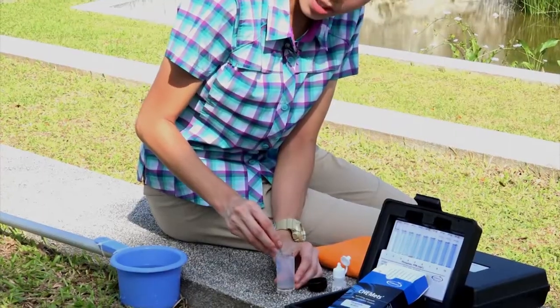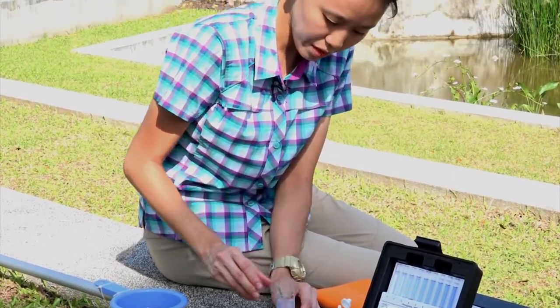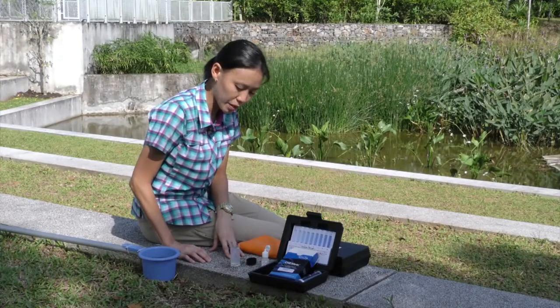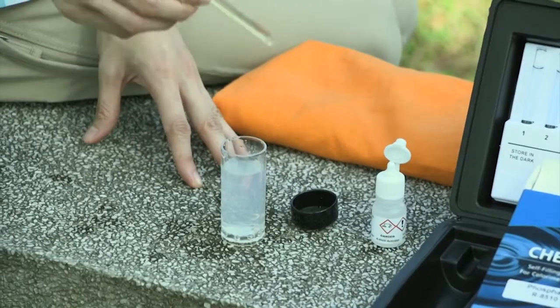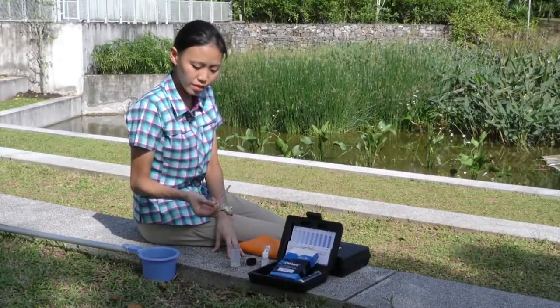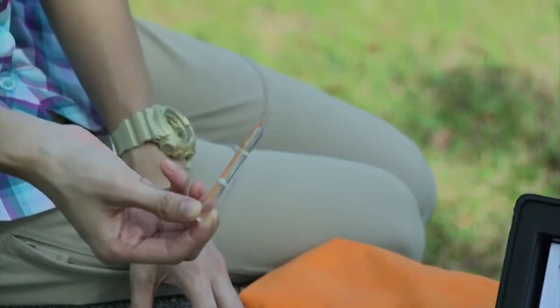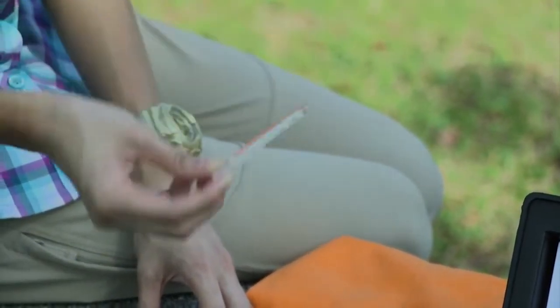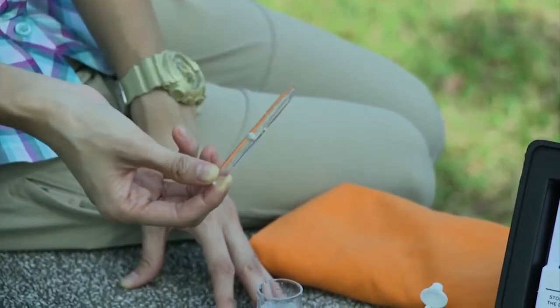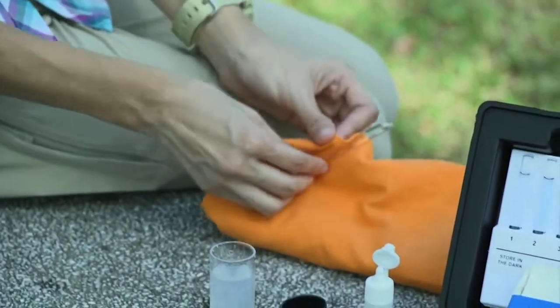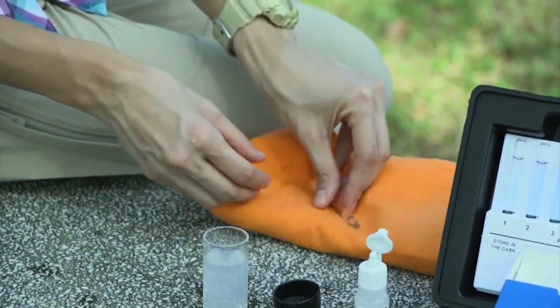Make sure that the ampule stays in the water. The ampule will fill up, leaving a bubble for mixing. To mix the ampule, invert it several times, allowing the bubble to travel from end to end. Dry the ampule and wait 2 minutes for colour development.